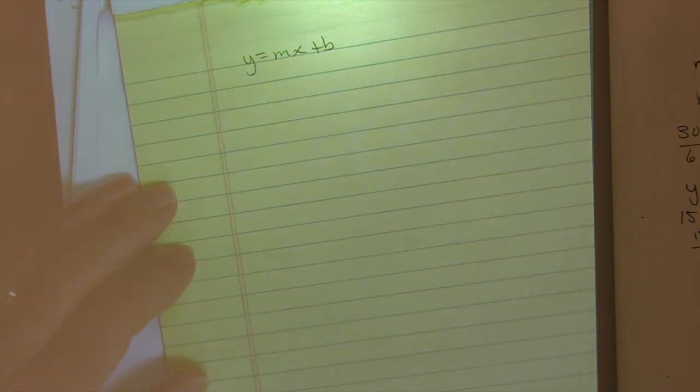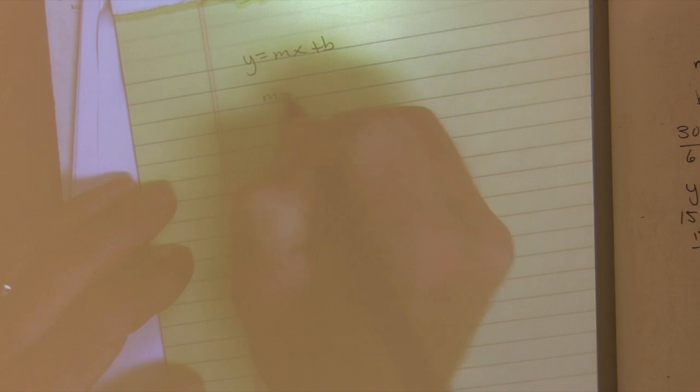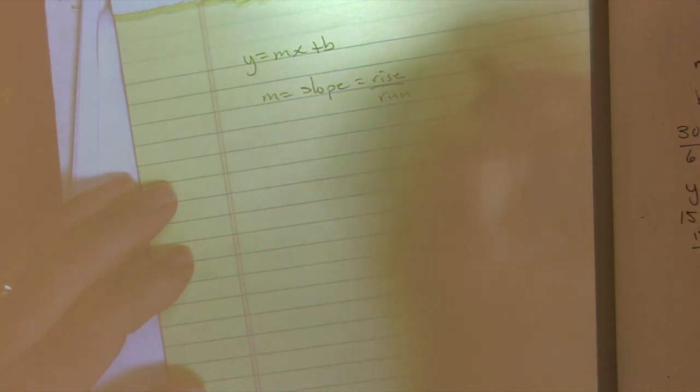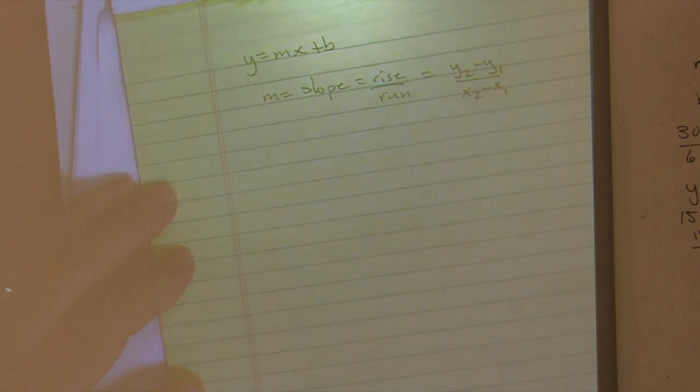Y equals mx plus b. And so to do that, we need to be able to find the slope. So m is the slope, which remember is rise over run. And that we can find given two ordered pairs by using the formula y2 minus y1 over x2 minus x1.